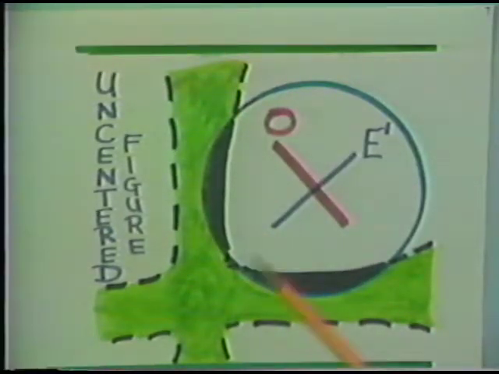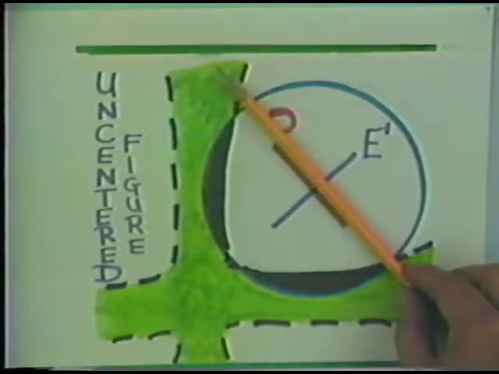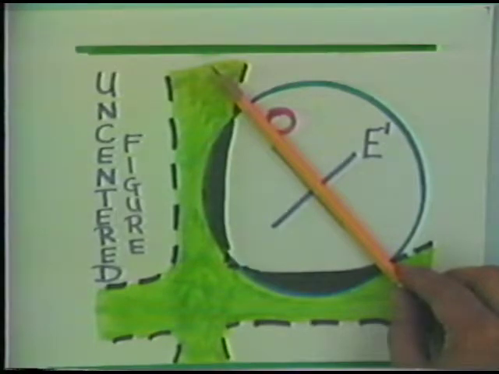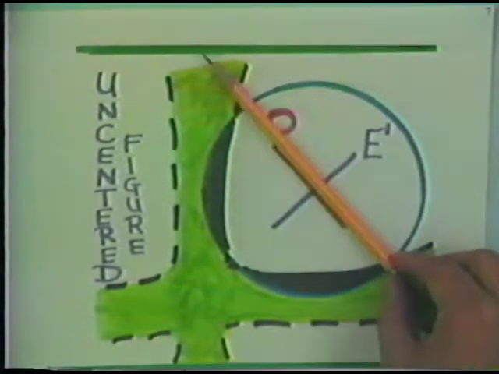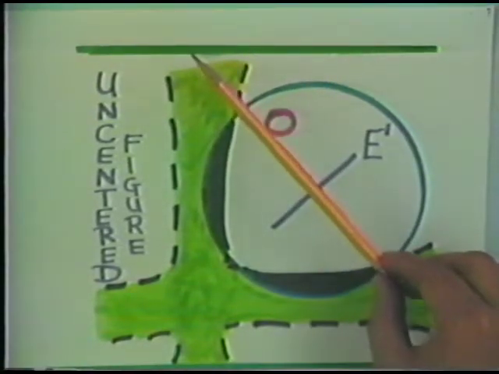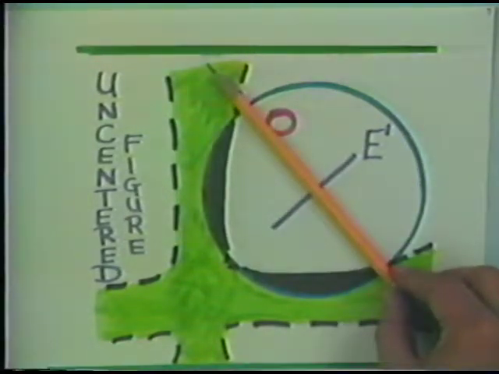And as you get the interference figure in this kind of orientation, then the O ray is always tangential to the center part of the uncentered figure. When you're looking at the northeast quadrant, the O ray is always oriented in the northwest direction.